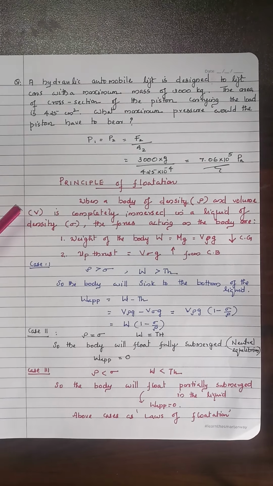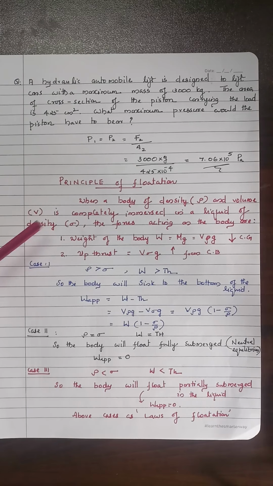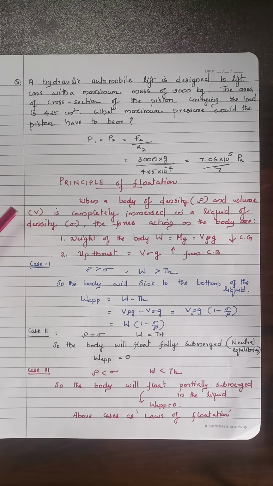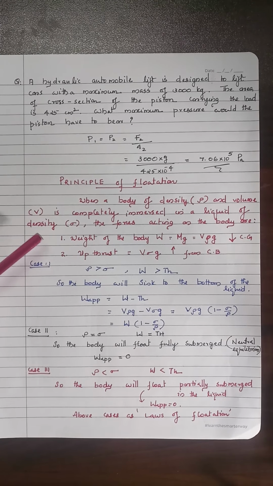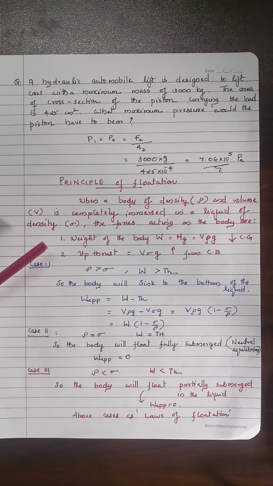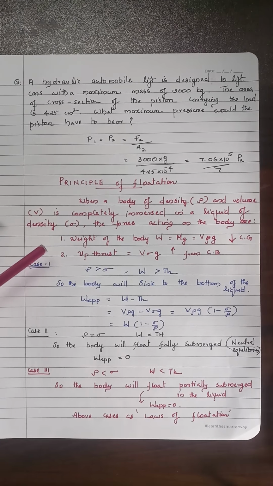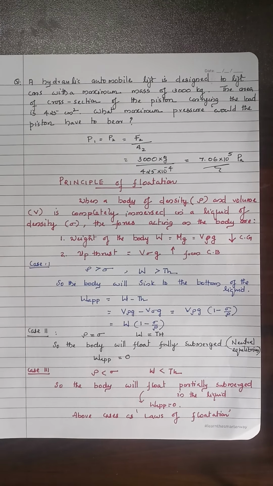Very, very important concept; you can write one question based on that principle of flotation. When a body of density rho and volume V is completely immersed in a liquid of density sigma, keep in mind the forces acting: the weight of the body W acts vertically downward from the center of gravity, and the upthrust acts vertically upward from the center of buoyancy. Looking at the two values, we can arrive at three cases.